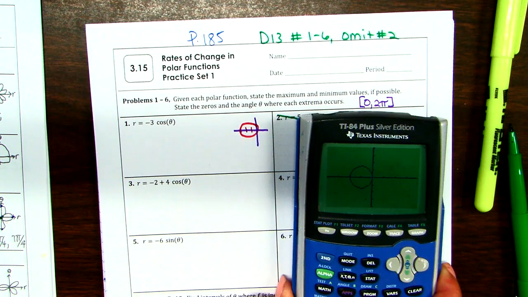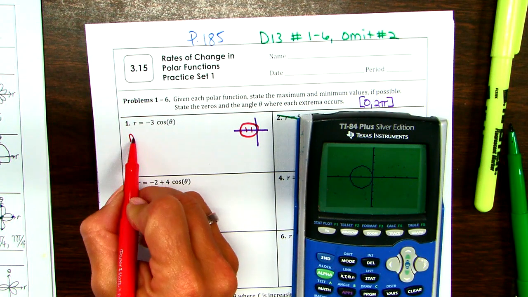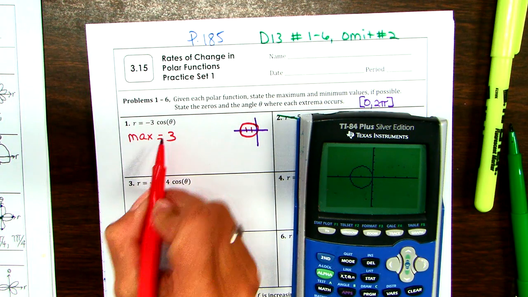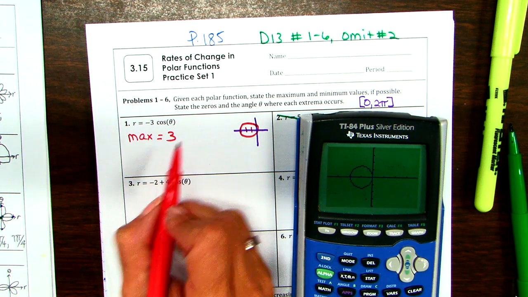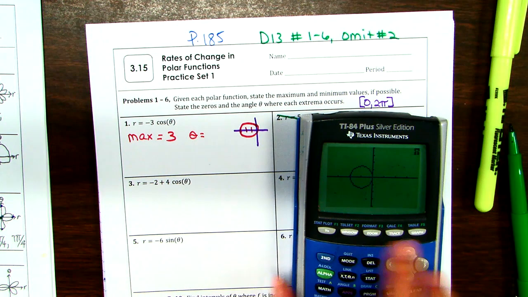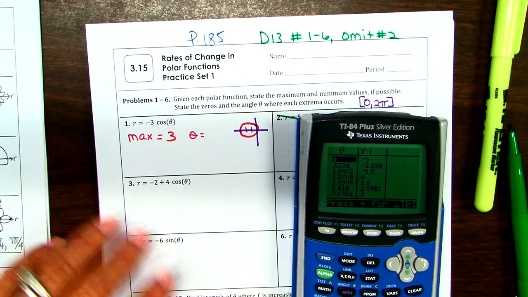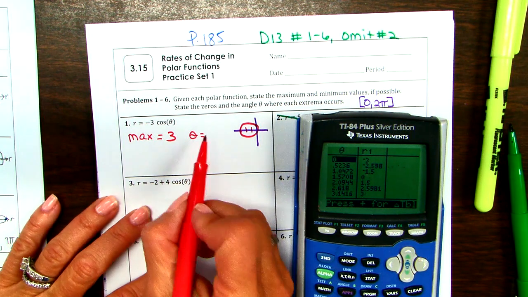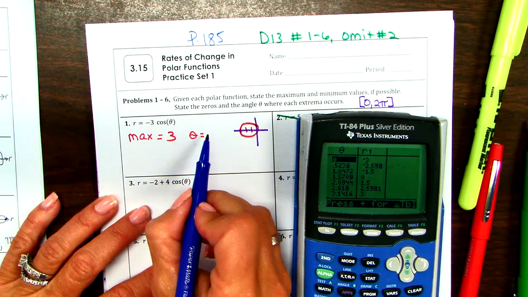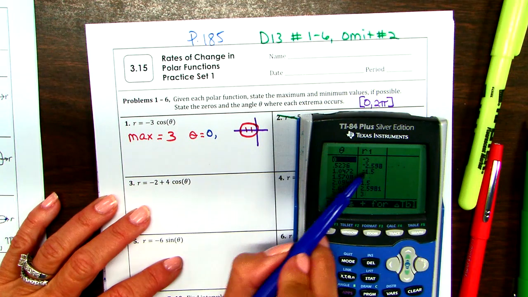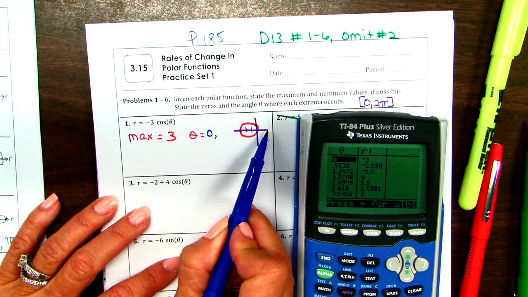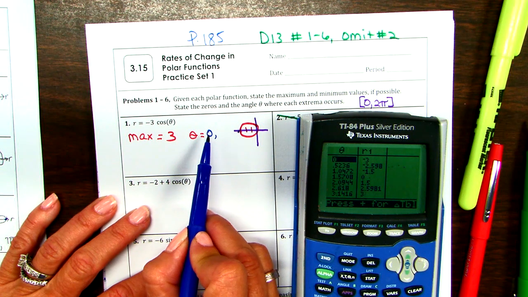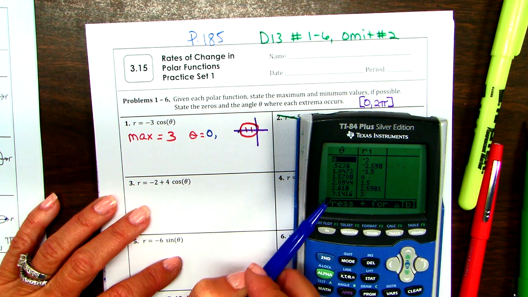What I want to know is, what is our max value? 3. Yep. Where does that happen? Look at your table. Anywhere you see a 3 or a -3, a max happens. So it happens at 0. Does that make sense? Yeah, because it's got a -3. We went out 3 circles to the right, then shot across the origin and landed right there. So it happens at 0, and then of course it also happens at pi.